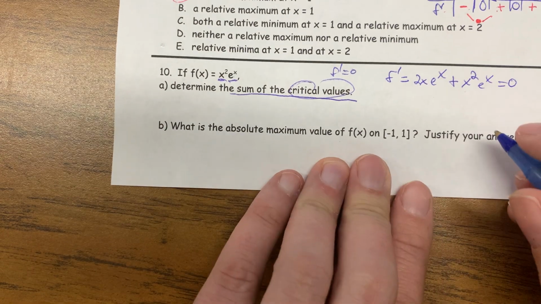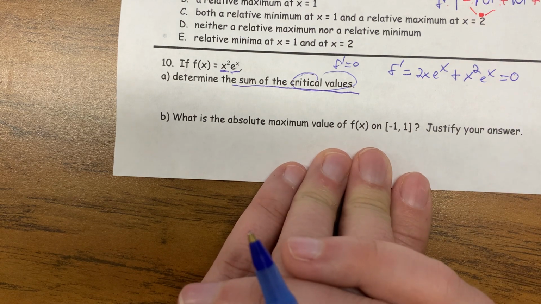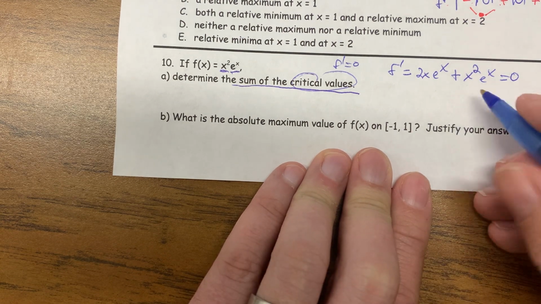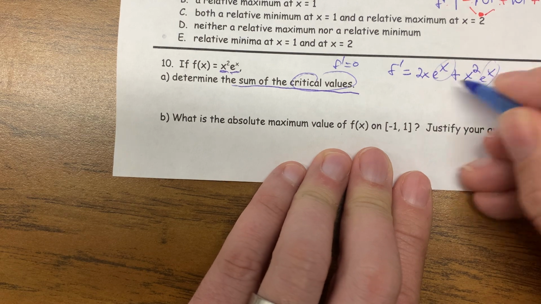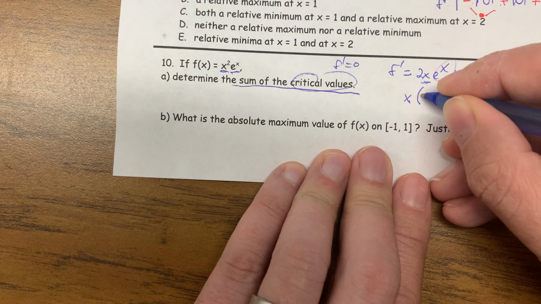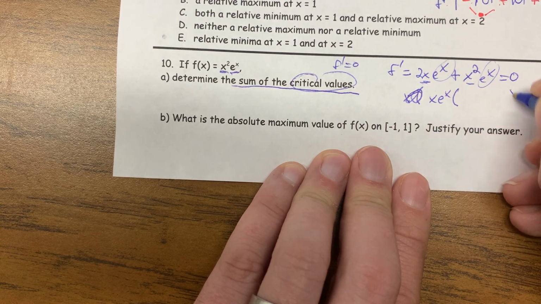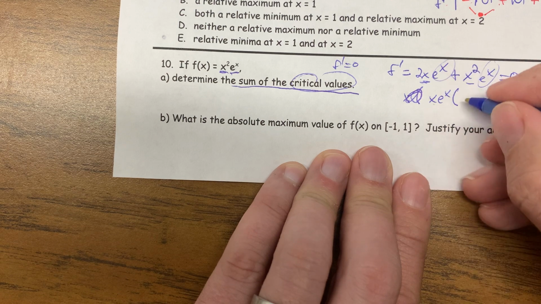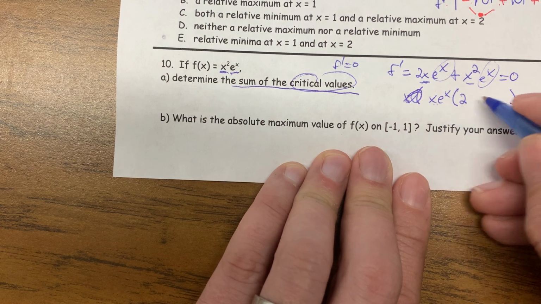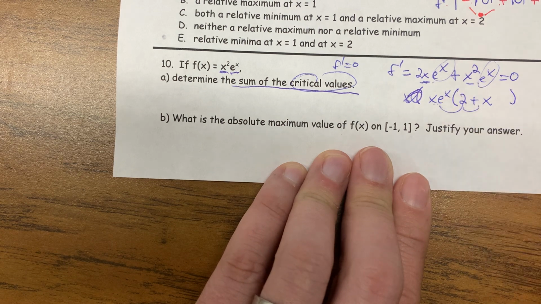And this goes back to our pre-calculus way of solving. We need to factor out a common factor. They both have an e to the x. They also both have an x. And so that's what we're going to factor out. We're going to factor out x e to the x times what's left over: x e to the x times 2 and x e to the x times x. So when this distributes, this gives us each of these.